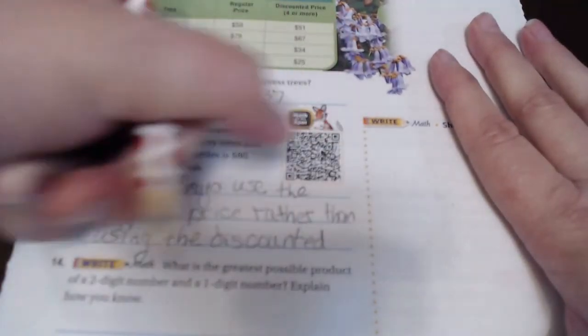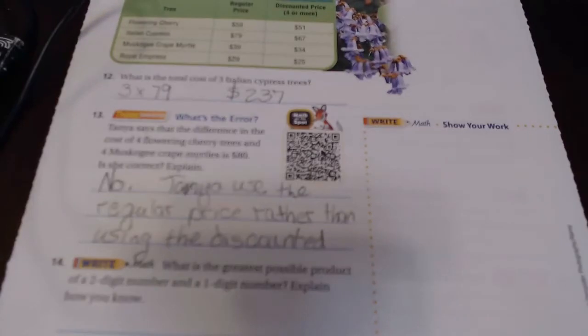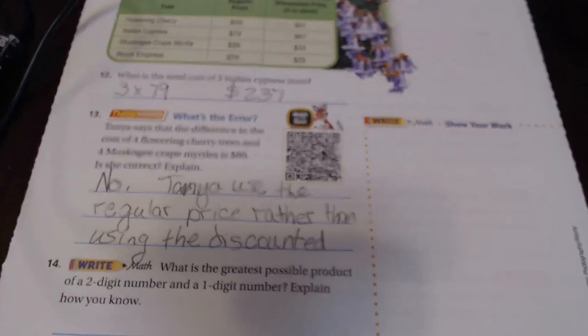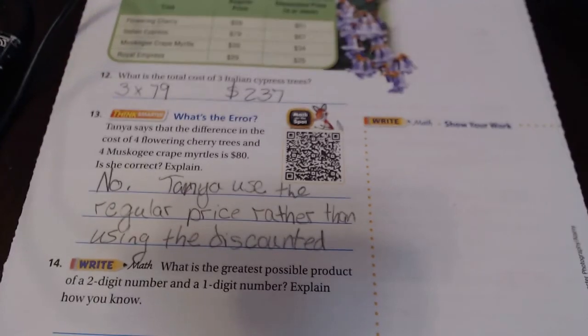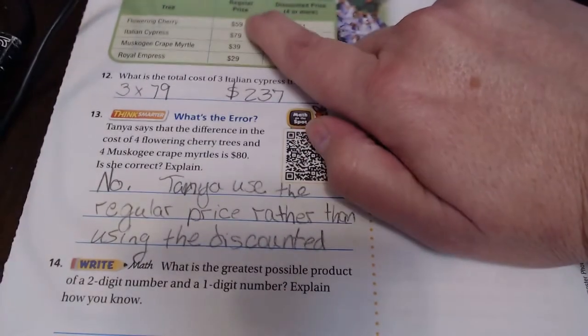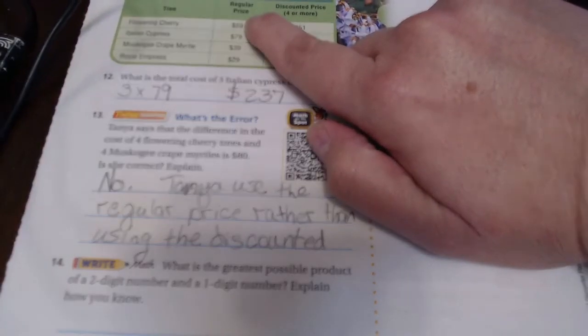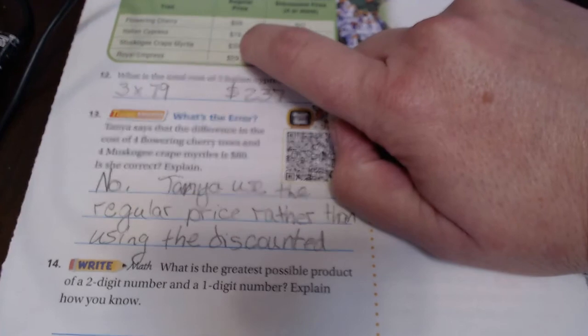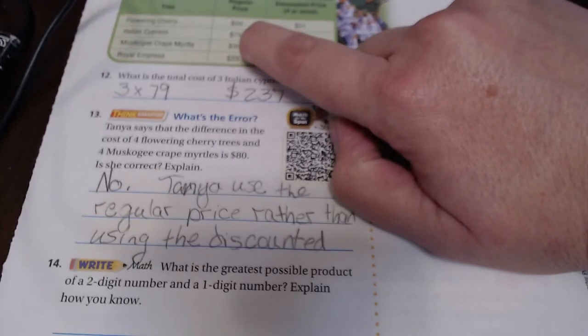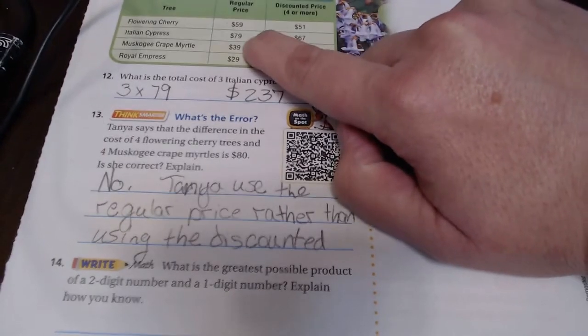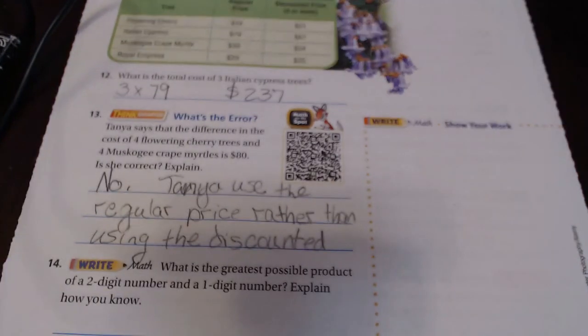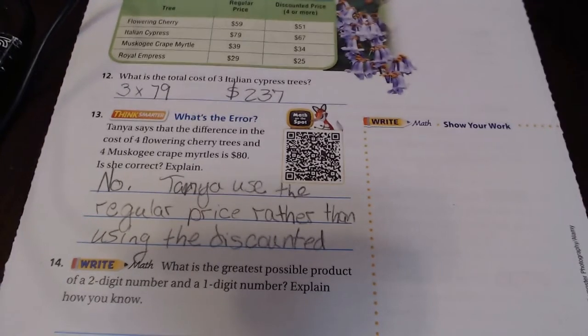Now, how can I check that to make sure I am 100% positive? You've got it. You can multiply 59 times 4 and subtract it from 39 times 4. I bet you get 80. Why don't you try it now? I'll wait for you. Pause.